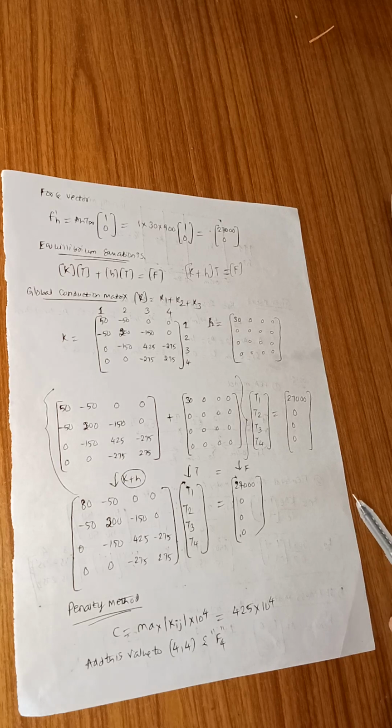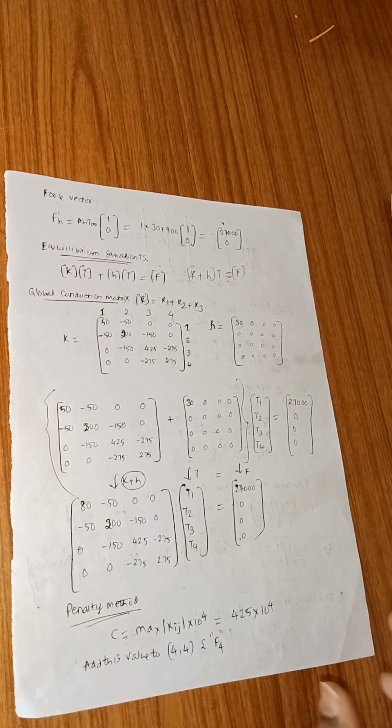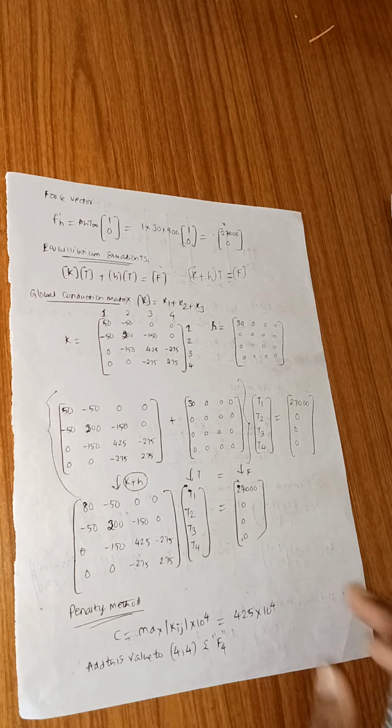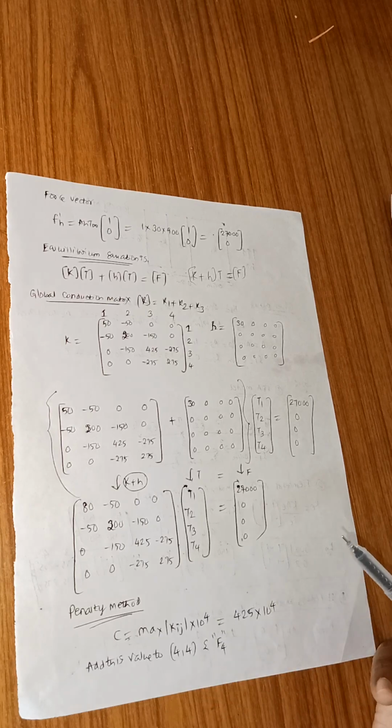Now the only change, as I told you, is that here we are going to use the penalty method. In the previous two videos, we solved the problem based on the elimination method. So this is the only change here: the penalty method. Understand this clearly, we are solving by the penalty method. In exams, they may sometimes ask you to determine the nodal temperature distribution by penalty method. So understand that very well.